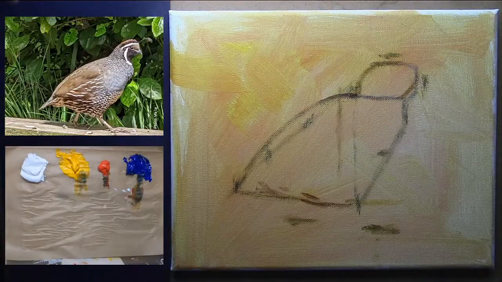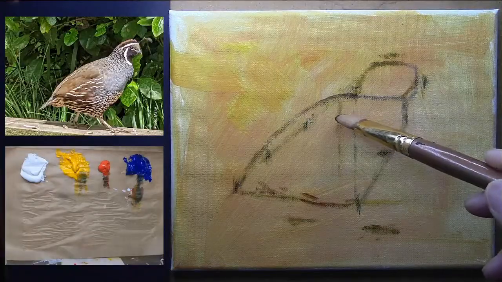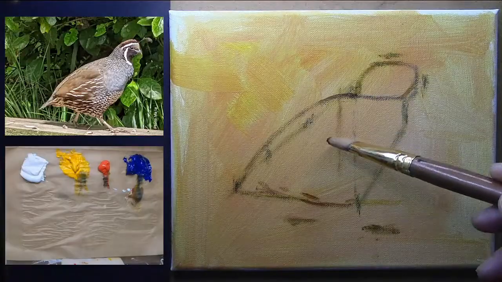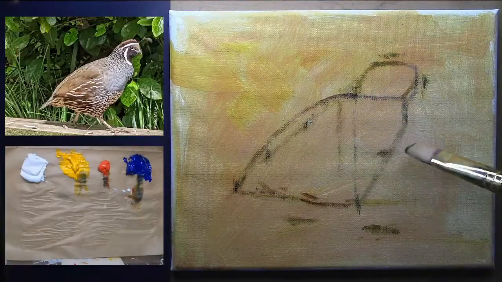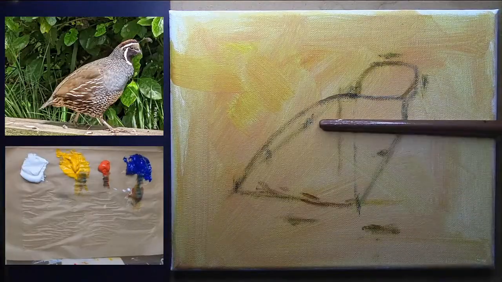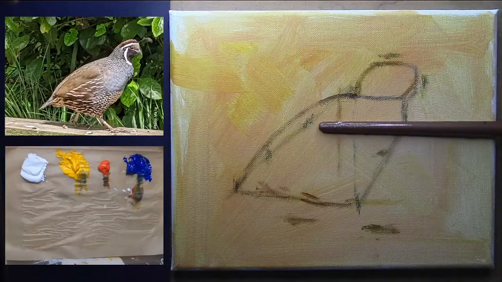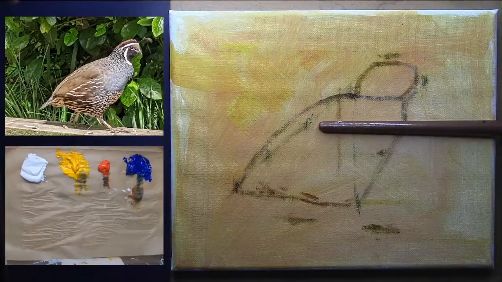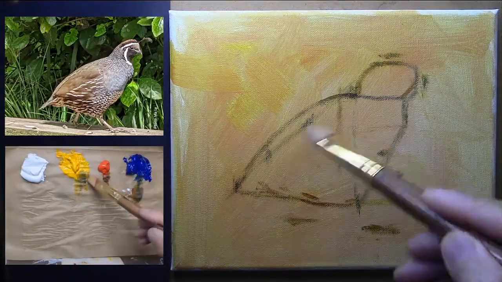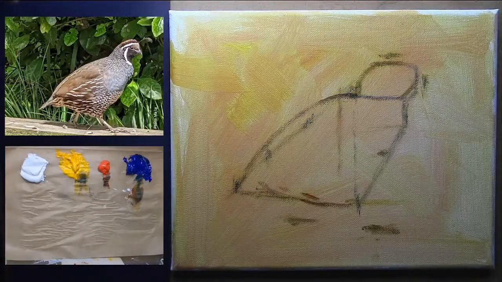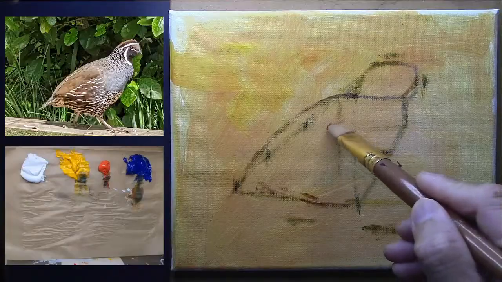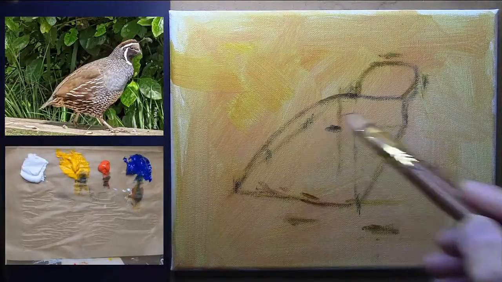Now there's the top, I mean the right side, and how do I find where it starts? If I imagine a horizontal line, it lines up with the middle of the chest. The chest being here, okay? That's how I find the shoulder.